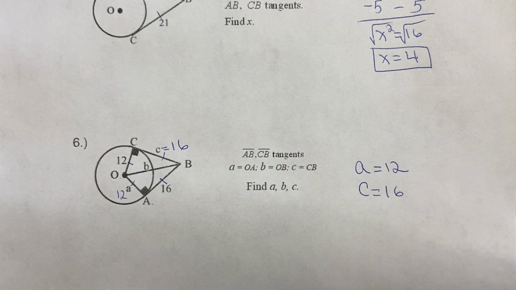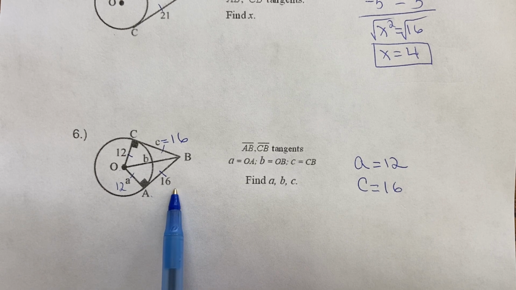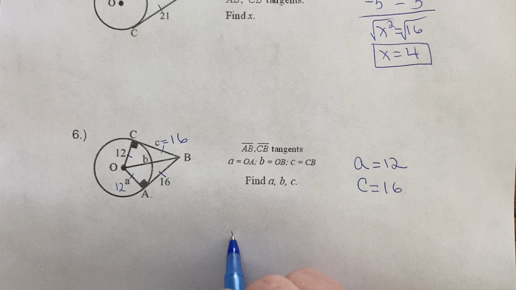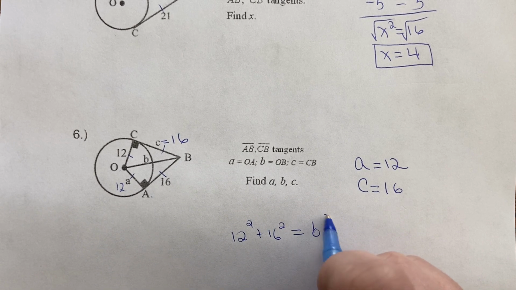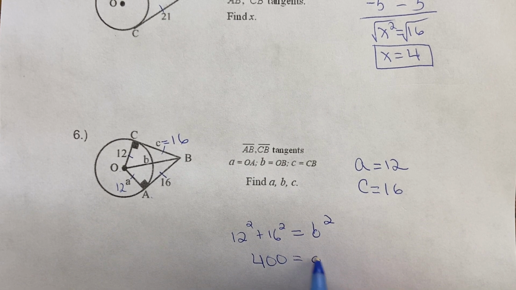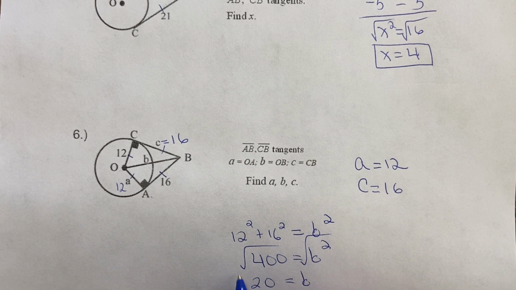So how do you find B? We have 2 sides of a right triangle, so we can use the Pythagorean theorem. 12 squared plus 16 squared equals B squared. Adding it all together in my calculator, you get 400 is B squared, square root both sides, and B would be 20.